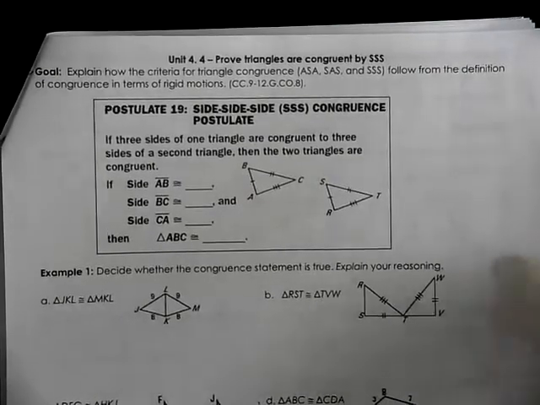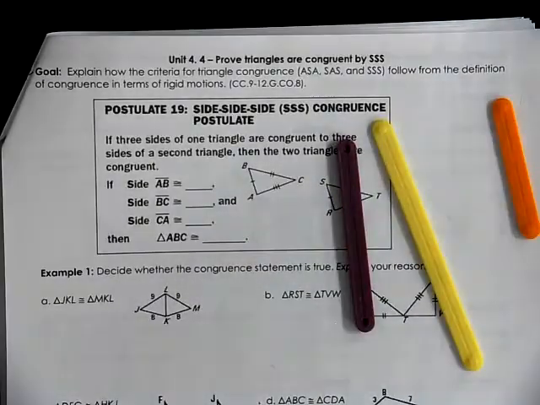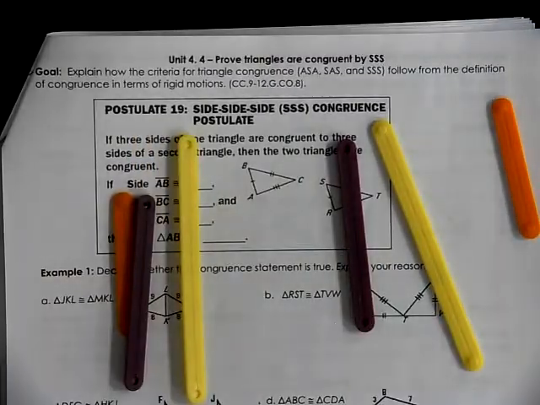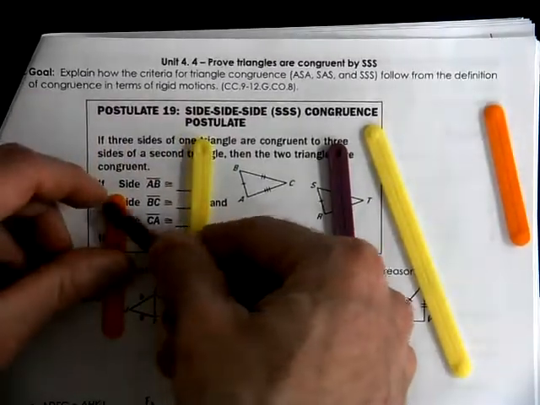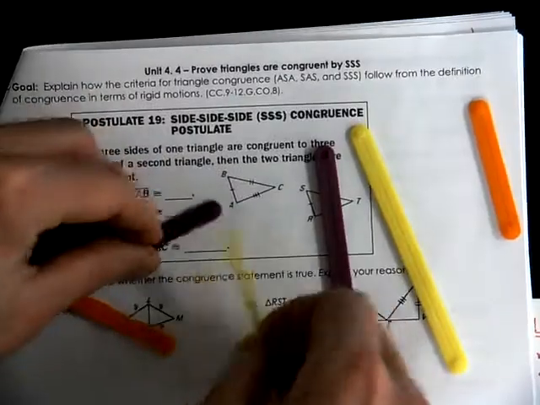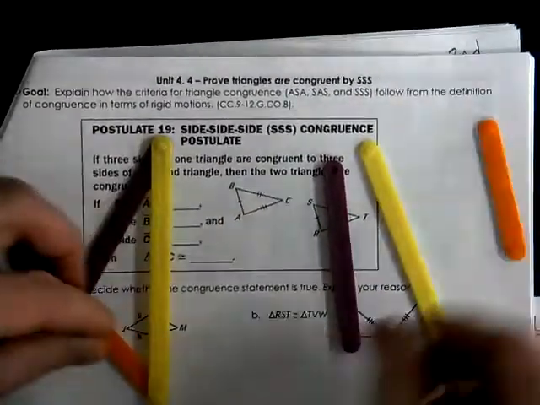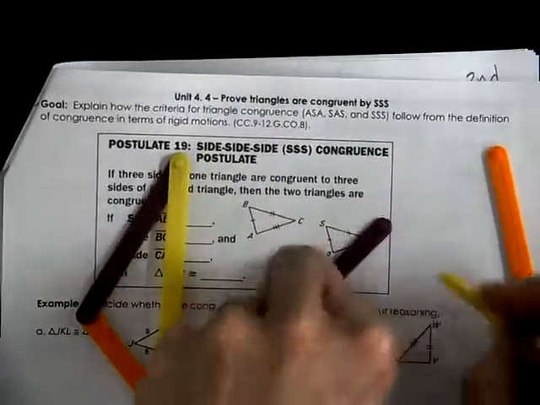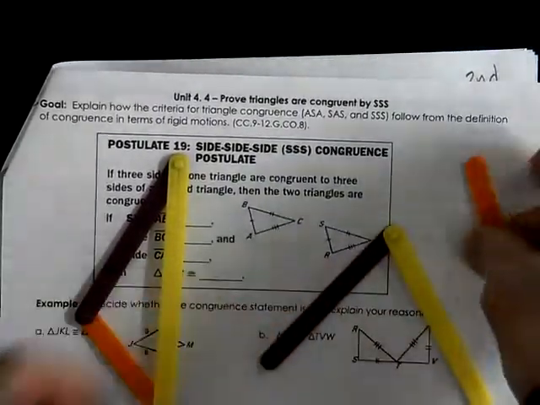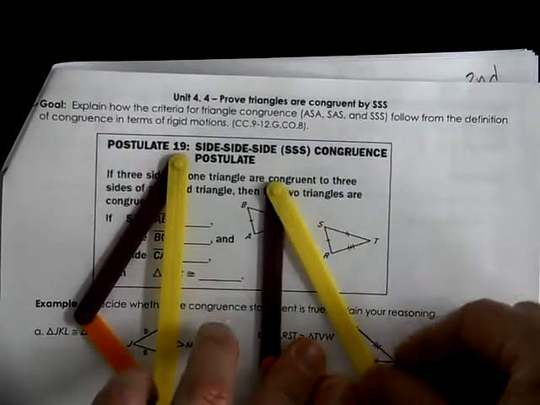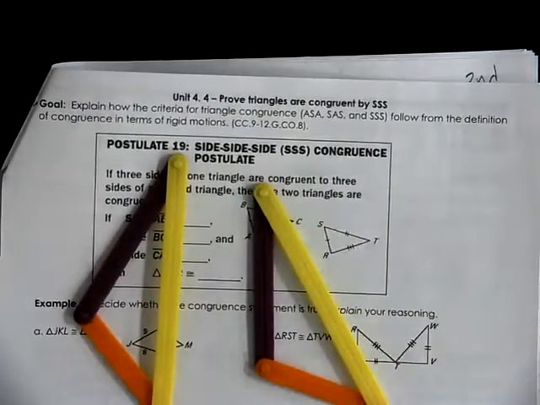We're going to take three sides and three sides, and if I turn them into a triangle, no matter what order you put them together, I'm guaranteed to have congruent triangles.